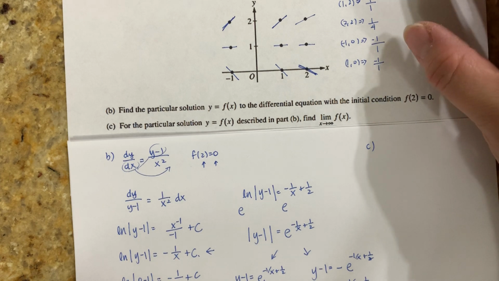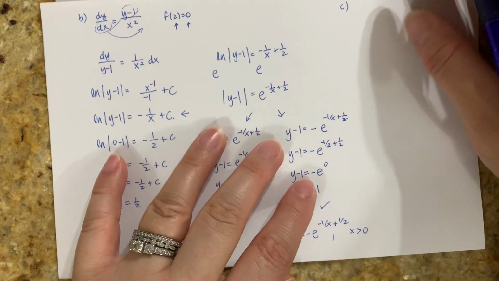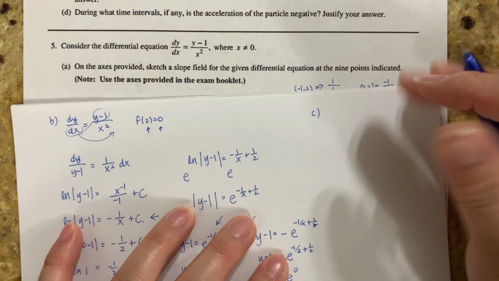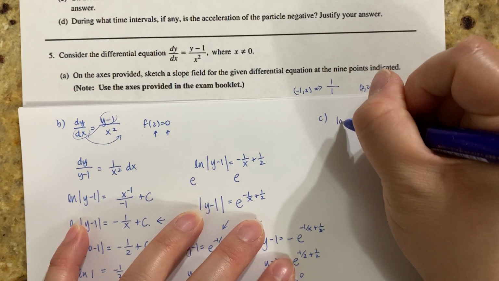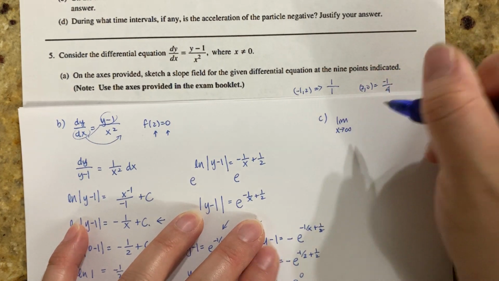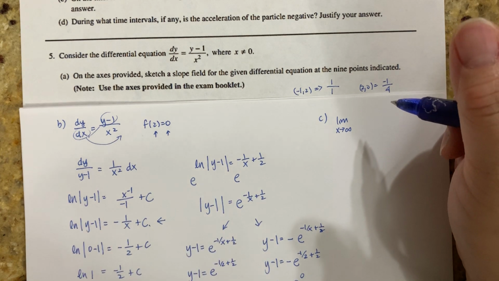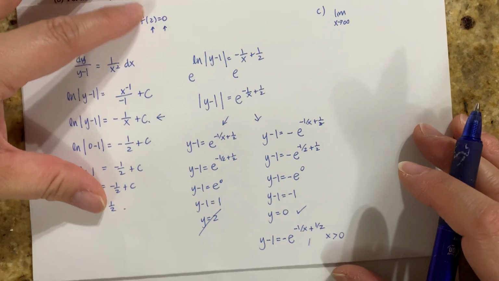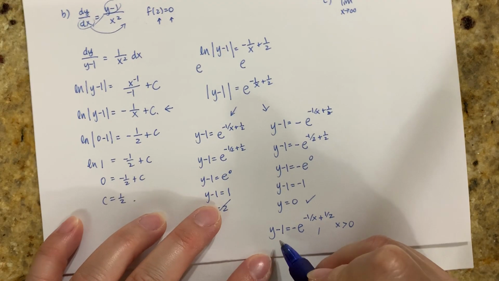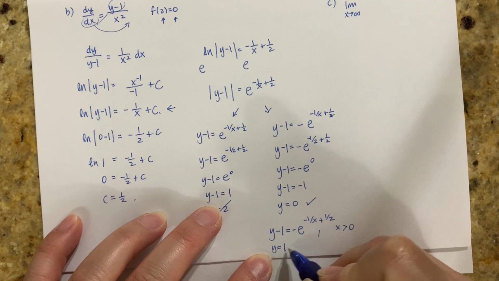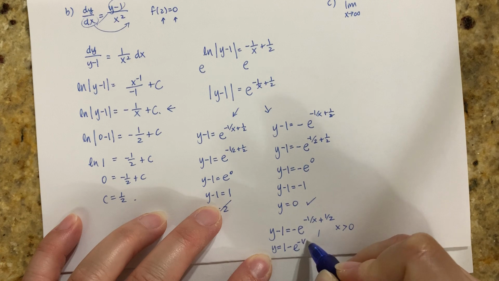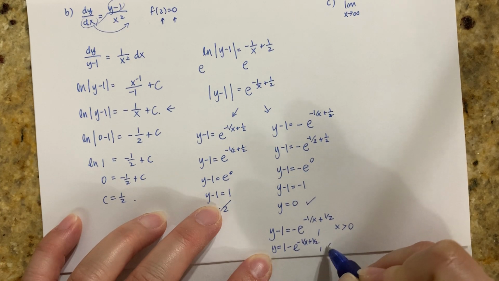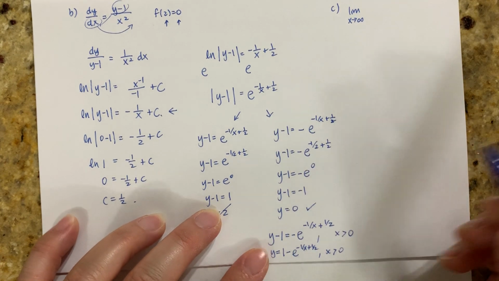Part C, for the particular solution that we found in part B. So for my equation, find the limit as x approaches infinity. Okay, so this is back to our limit problem. So limit as x approaches infinity of my function. Oh, I forgot to add 1 over. Sorry. Let me back this up. I forgot to make y by itself. So it's really y equals 1 minus e to negative 1 over x plus 1/2, x is greater than 0. Yeah, just move the 1 over.